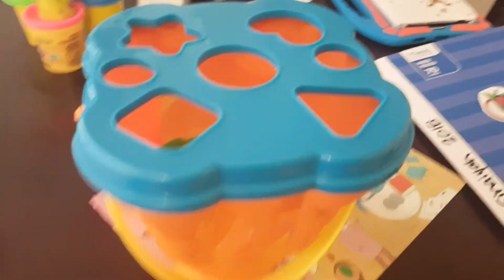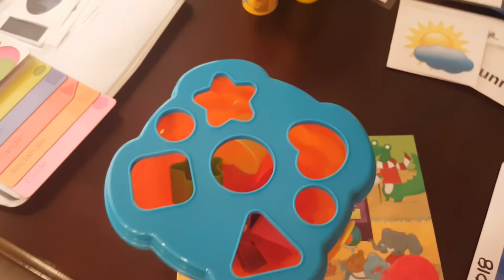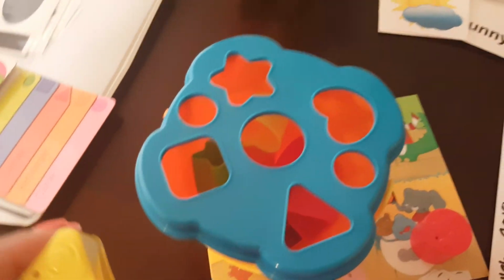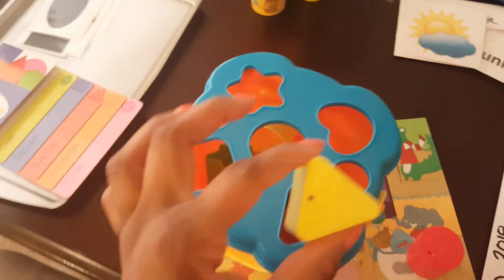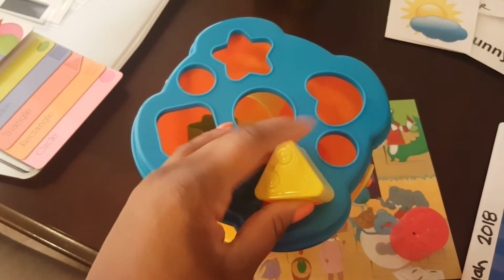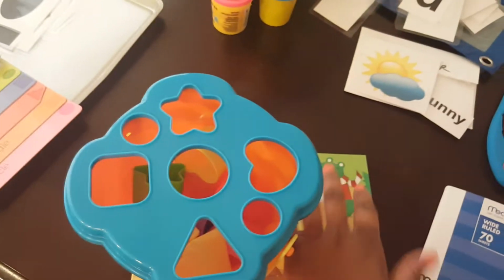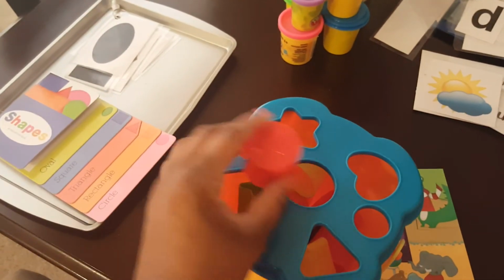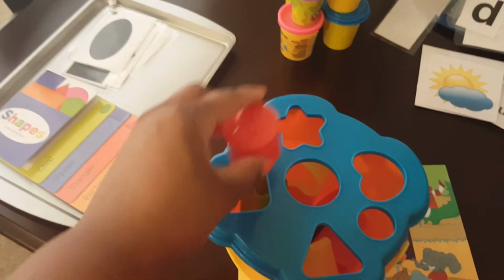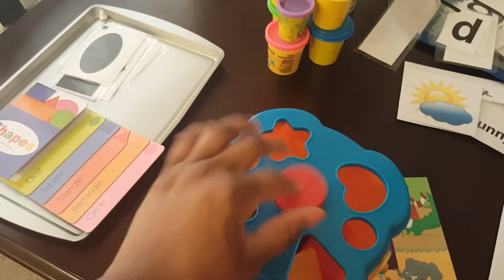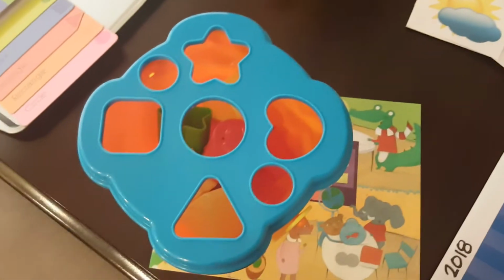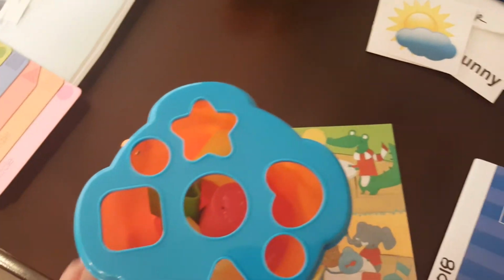After that, we will go ahead and play a little game where I will empty all of these shapes out of the bucket, and she has to put the shapes in the correct location. So this is a triangle, put the triangle. This is a circle. So can it fit here? No, that's a square. Can it fit here? No, that's a star. So then she'll realize, oh, this is a circle. It fits in the circle compartment. So we'll do that.